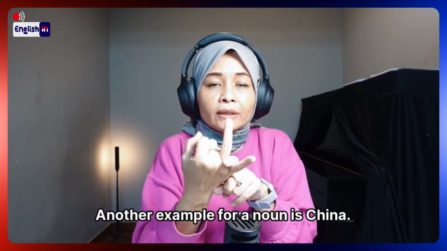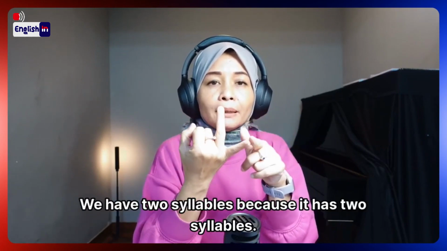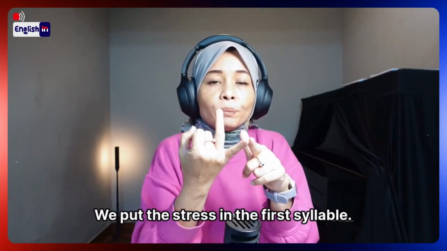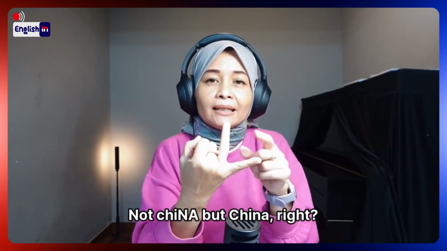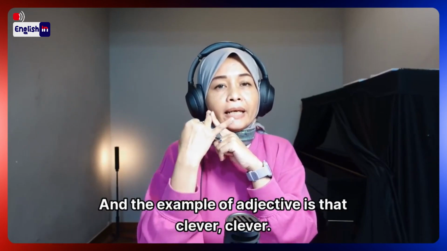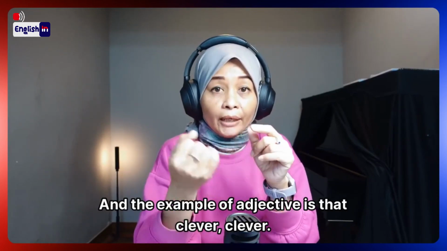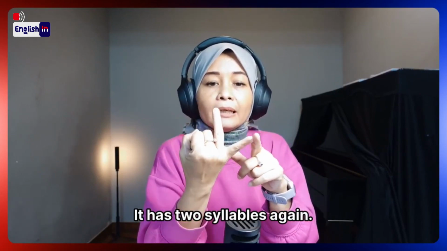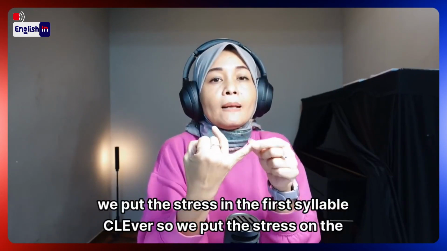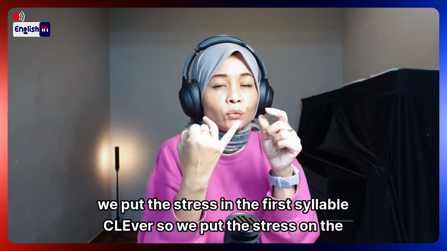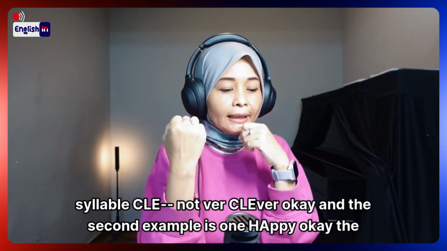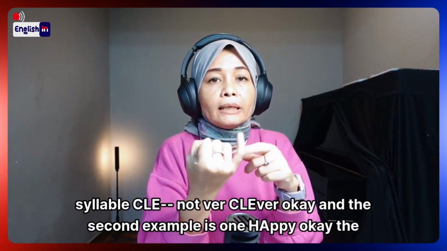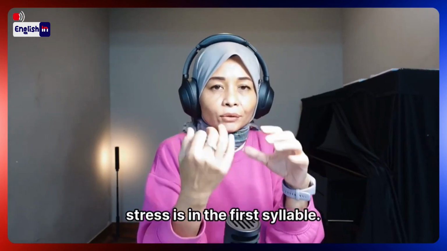Another example of a noun is "China". It has two syllables, so we put the stress on the first syllable. "CHIna", not "chiNA", but "CHIna", right? And an example of an adjective is "clever". It has two syllables again. We put the stress on the first syllable. "CLEver". So we put the stress on the syllable "cle", not "ver". "CLEver". Okay. And the second example is "happy". Okay. The stress is on the first syllable. I hope you get it.